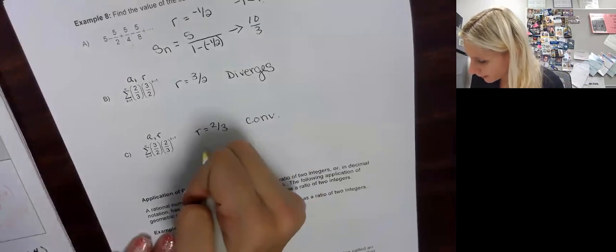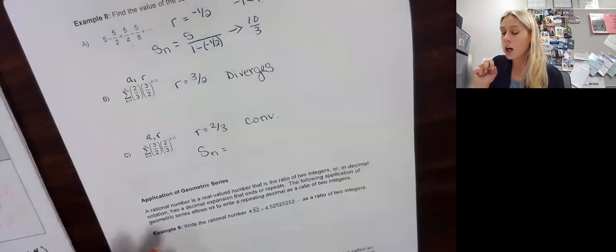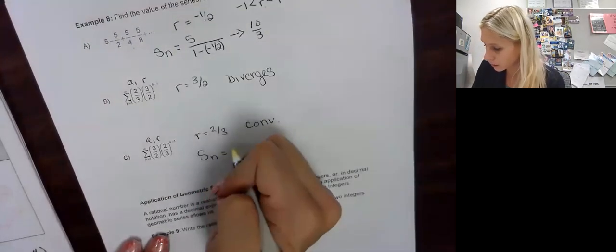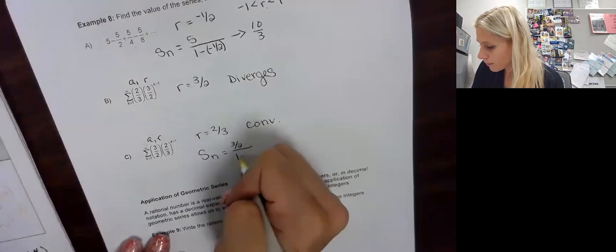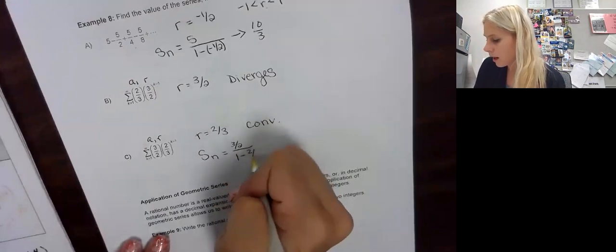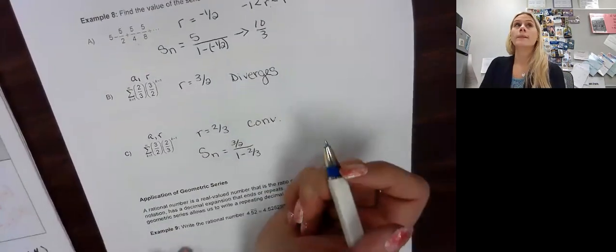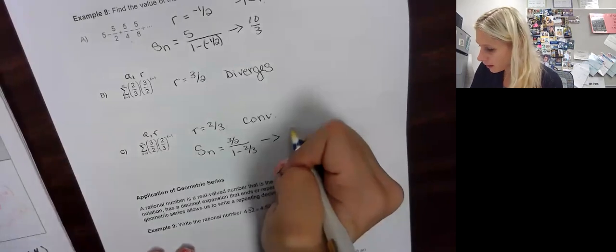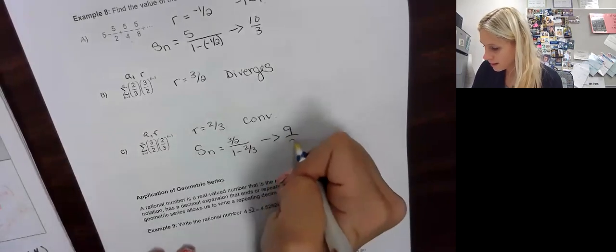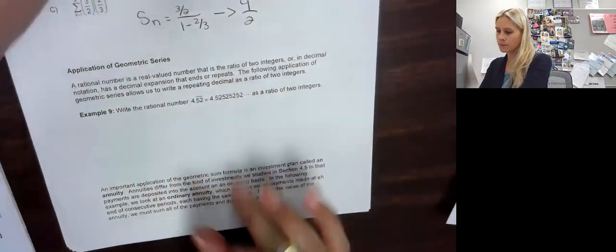That means I can write it as S subscript n equals our first term value, which in this case is 3/2, all over 1 minus our r, which is 2/3. If we do that in our calculator, we get 9/2. Perfect.